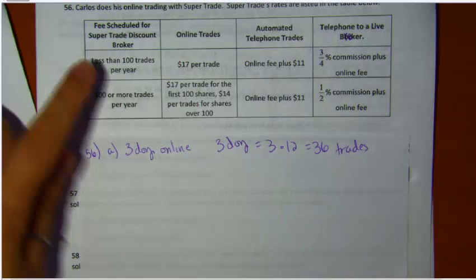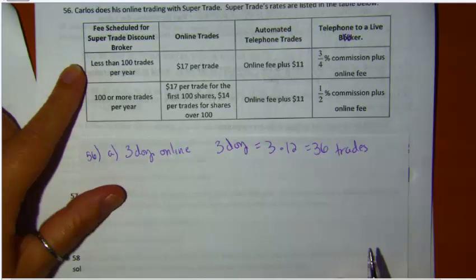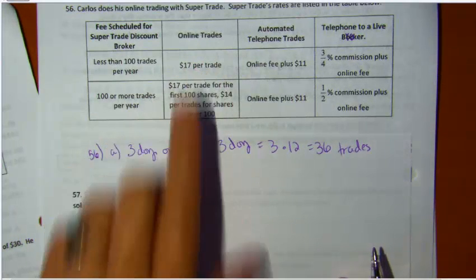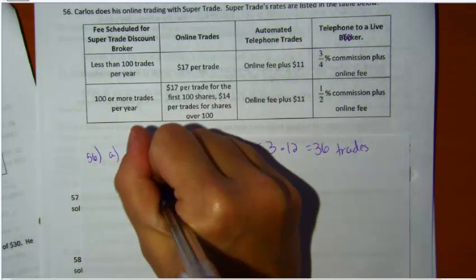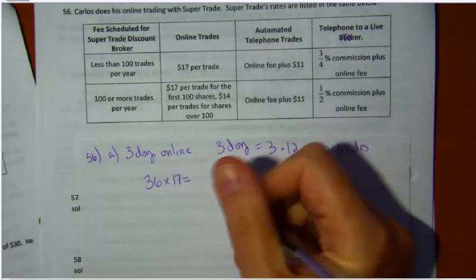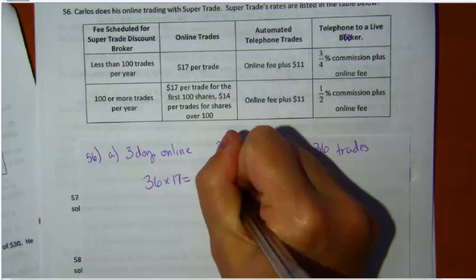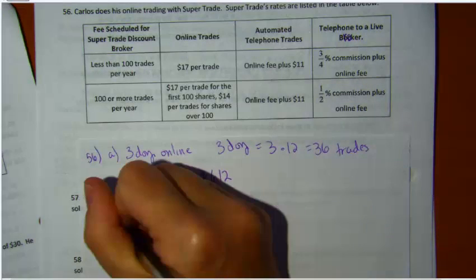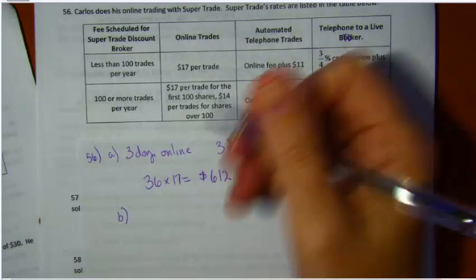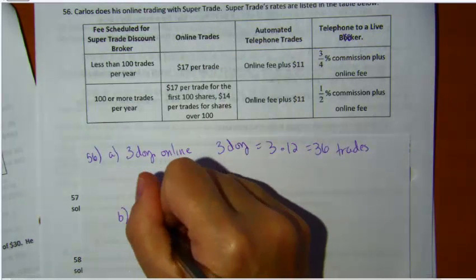That's less than 100. And we're talking about online trades, so $17 each. So 36 times 17 is $612. B, what is the cost of 99 online trades? That's 99 times 17.